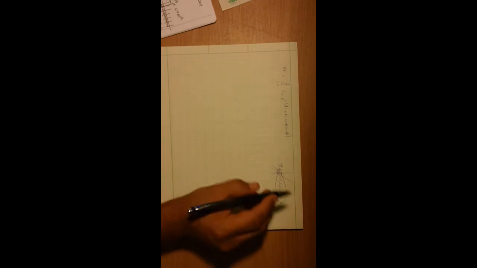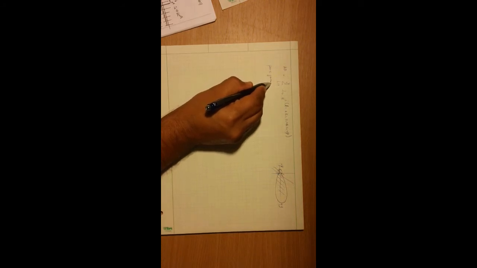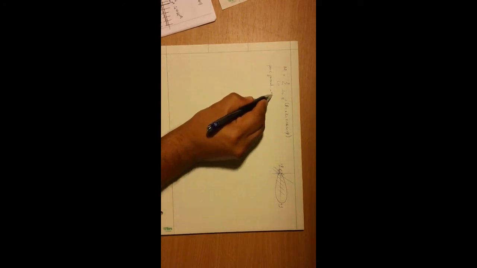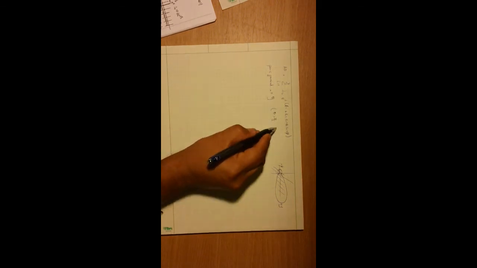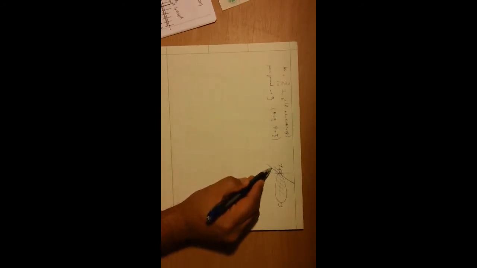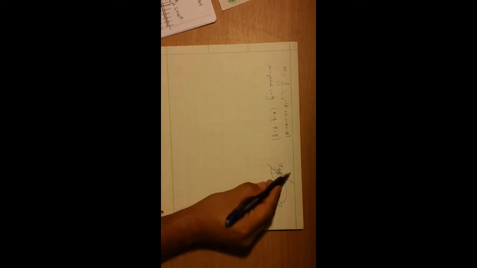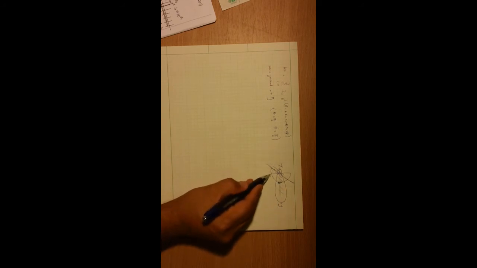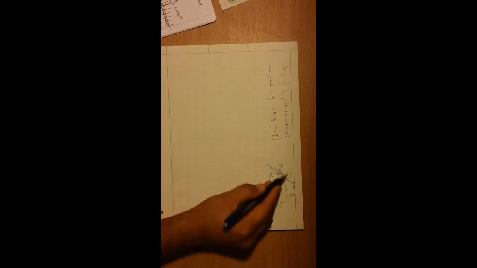So in order to have the peak forward in the plus y, we're going to have theta equal to pi over 2 and phi equal to pi over 2.